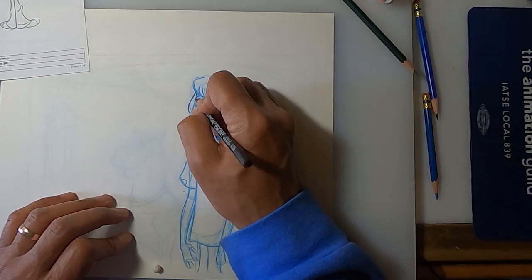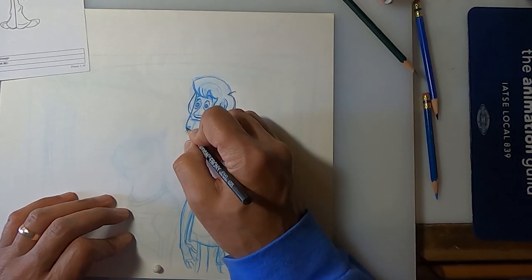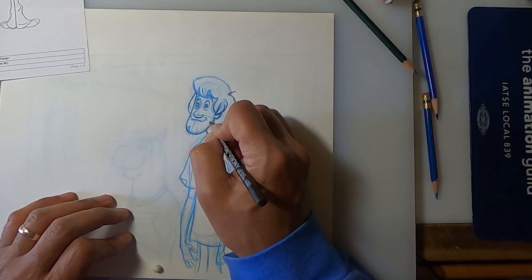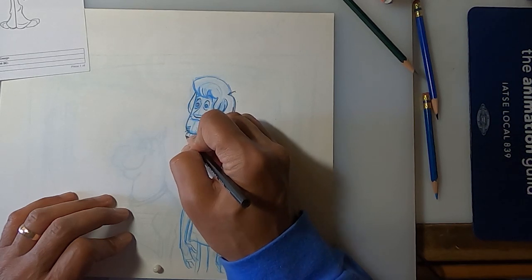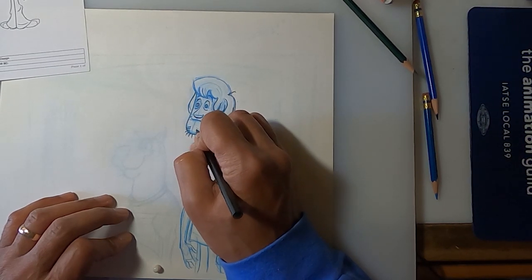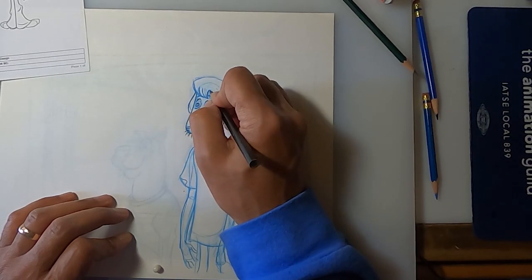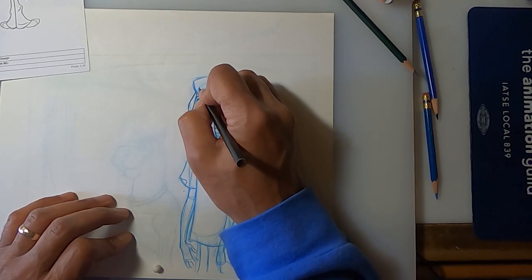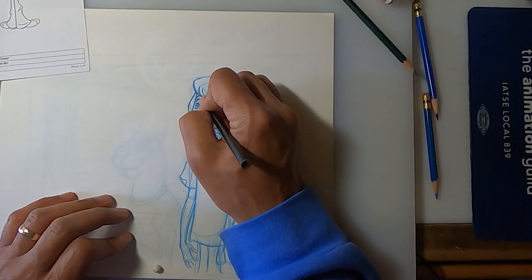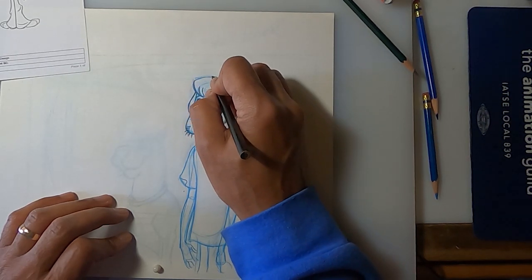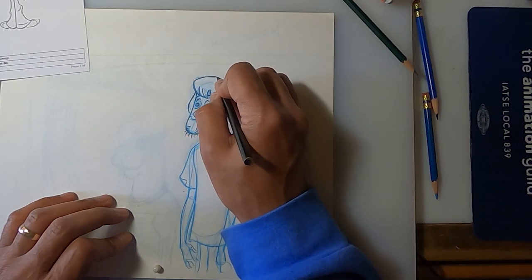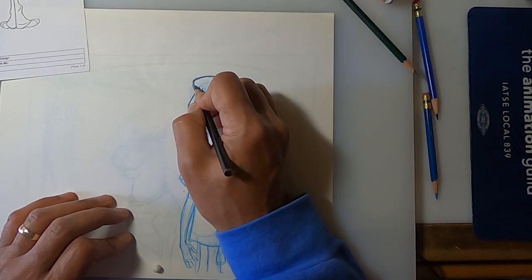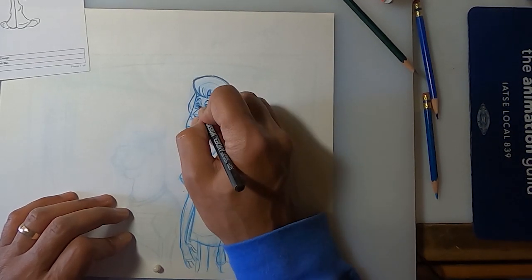And for some of this, I can go over with an ebony pencil. And that's pretty much his face.